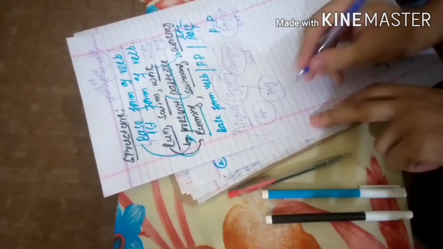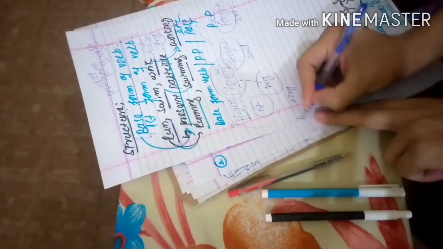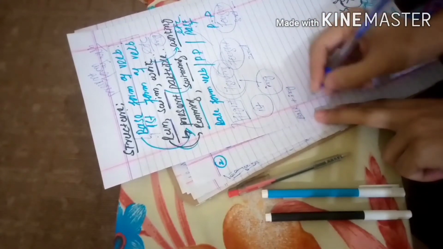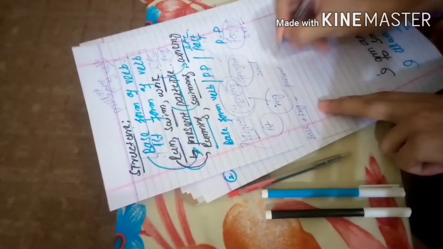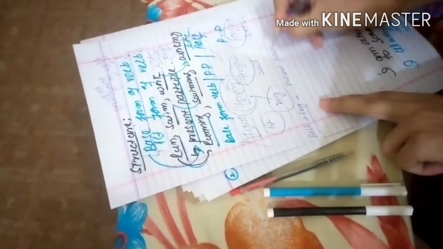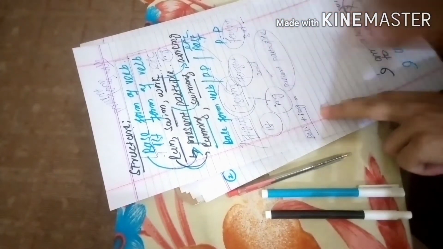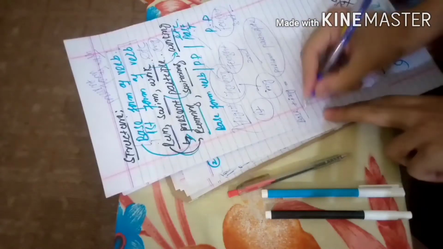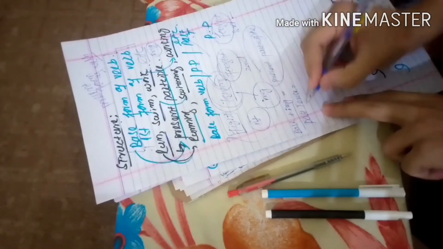So when you add ing to the base form of verb, it will become present participle. It's extremely easy. So this is your present participle. What is past tense? It is your second form of verb.